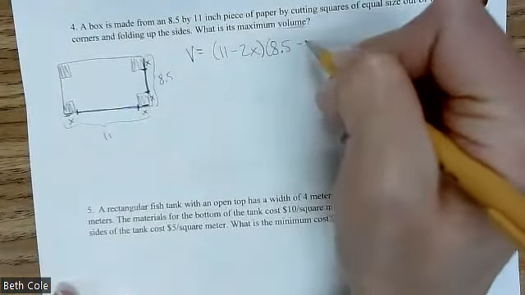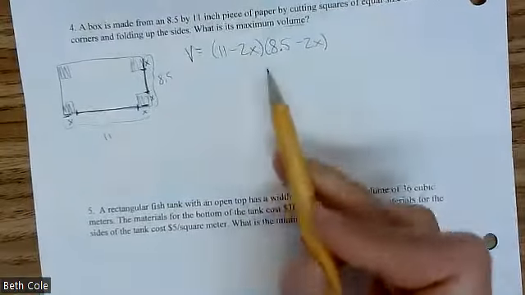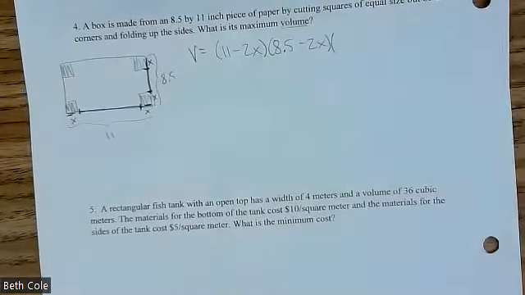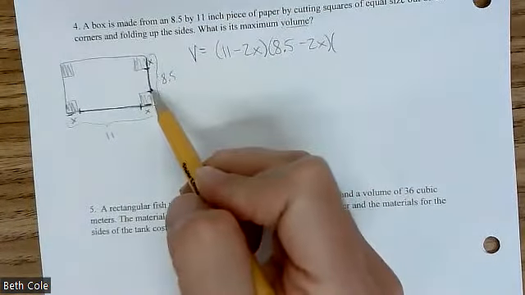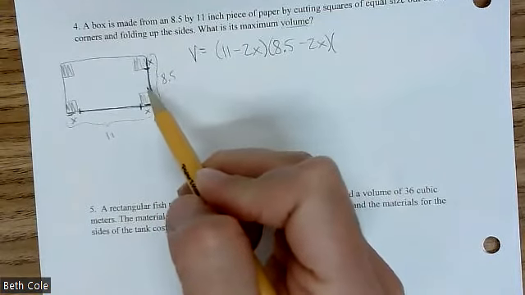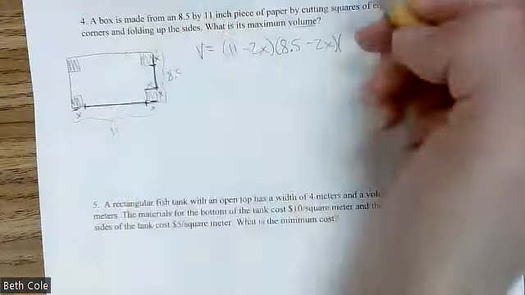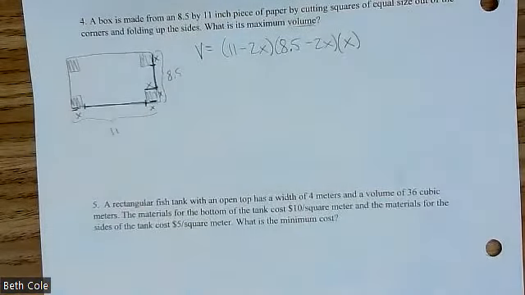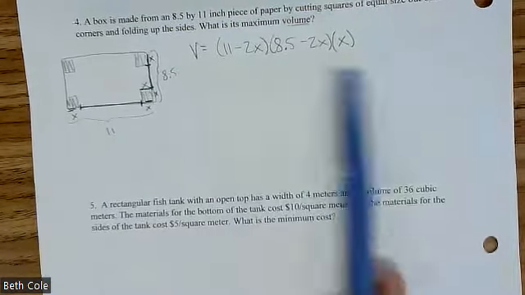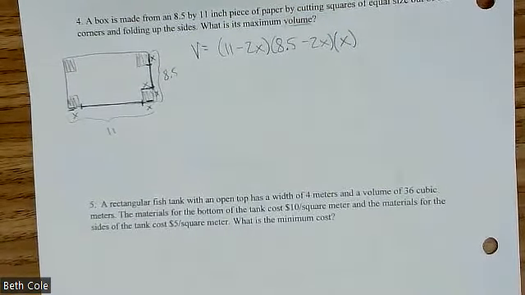Yeah, 8.5 minus 2x. So that's length times width. Now, lastly is the height. If you take these and you fold them up, what ends up being the height of the box? Yeah, X, good. The height just is X. And here's the good news and here's the bad news. The good news is that's all just X, right? We don't have to do a substitution. So yay. Bad news is we have to multiply that all together. But more good news, you have a calculator?